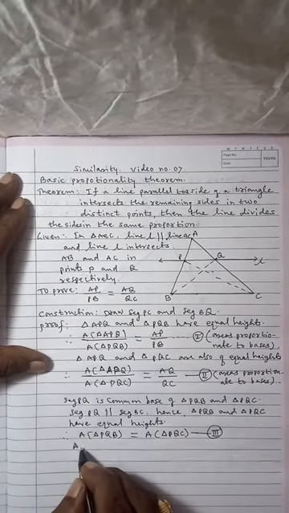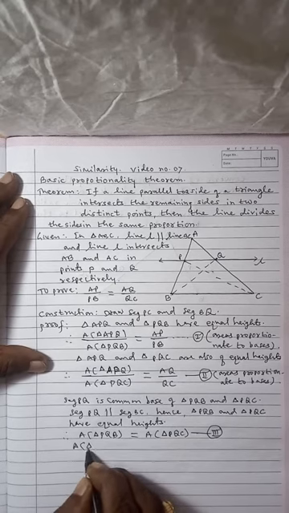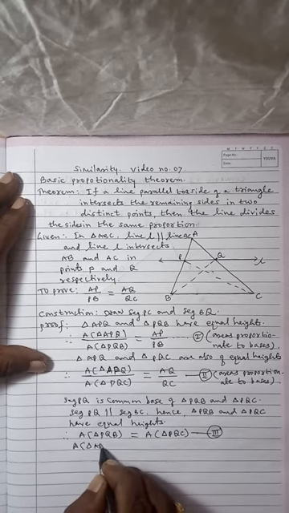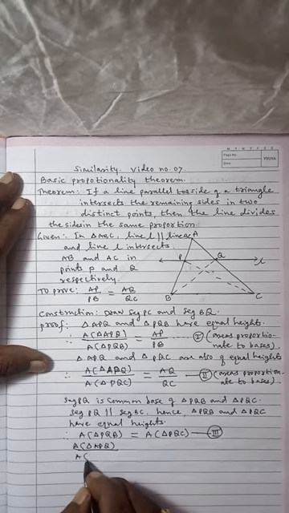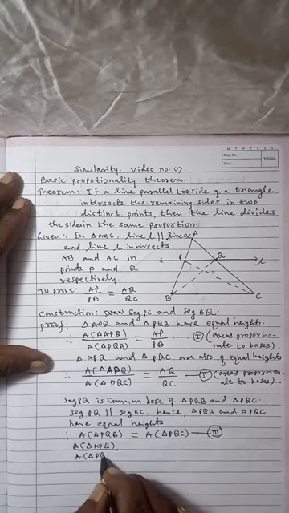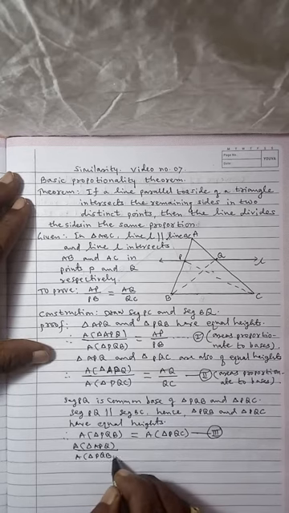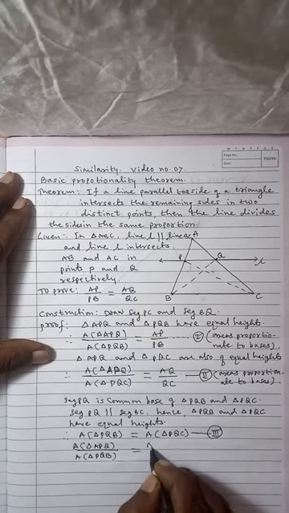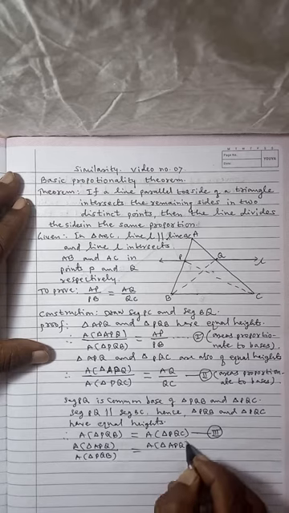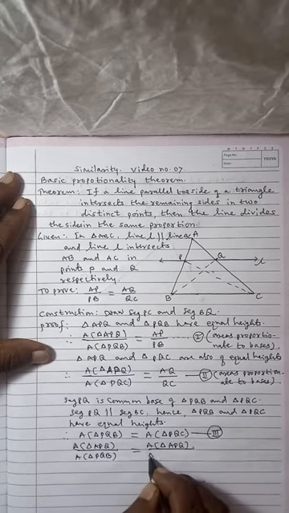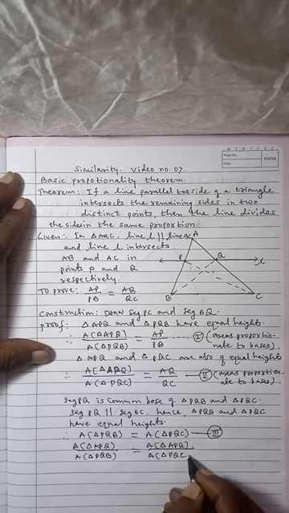Area of triangle APQ upon area of triangle PQB is equal to area of triangle APQ upon area of triangle PQC.